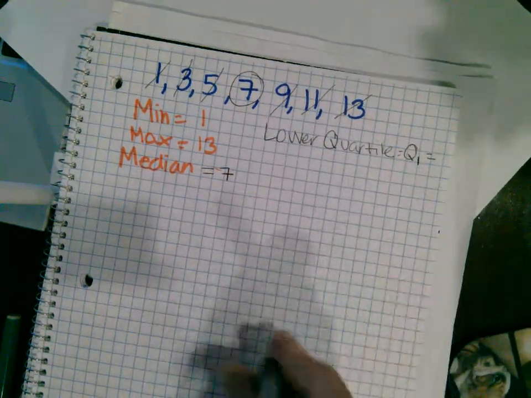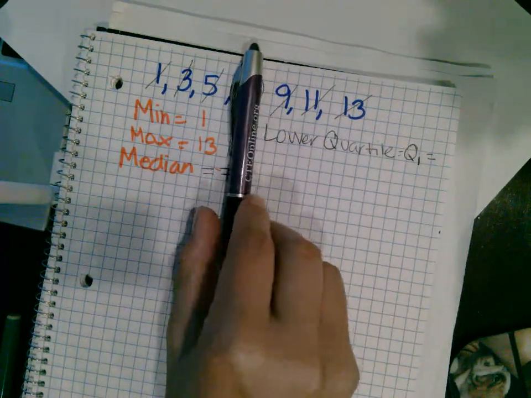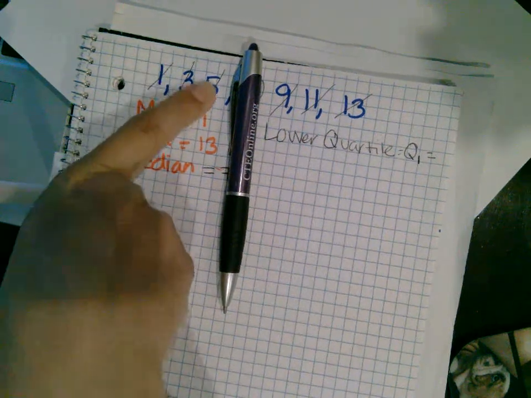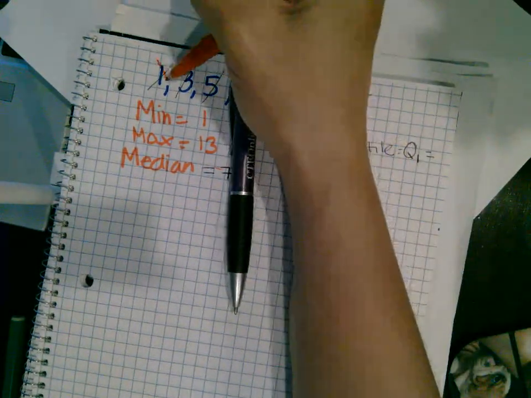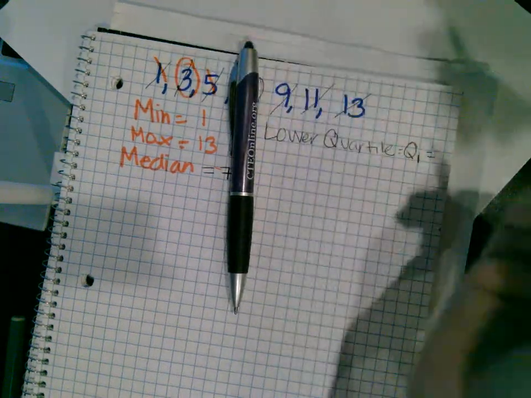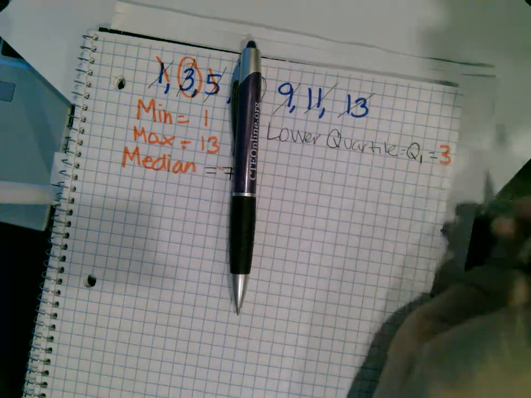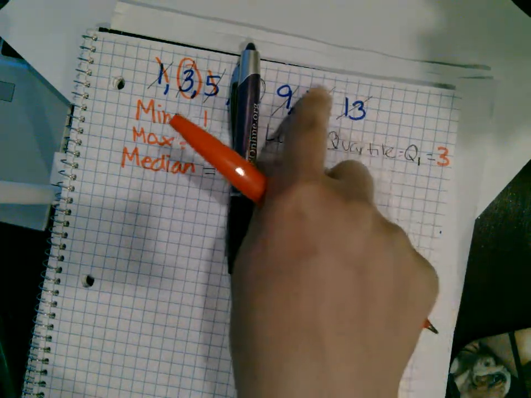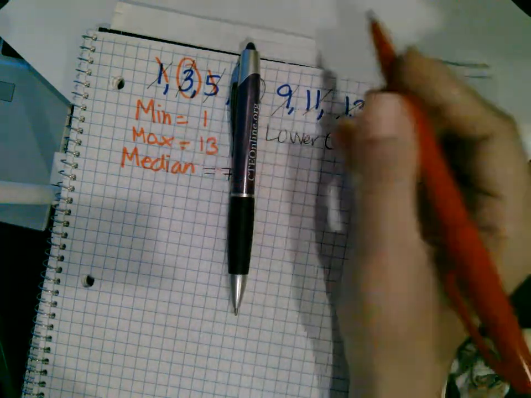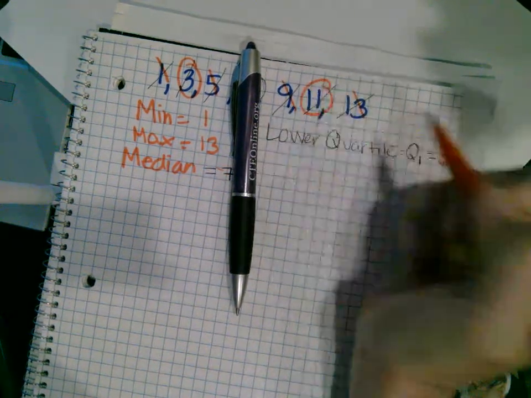Okay. So here's the middle part. What's the number in the middle of the first part of your data? So cross out the front, cross out the back, 3. So the lower quartile, Q1, is 3. Now we're going to look at the upper section. Okay. So front, back, 11.